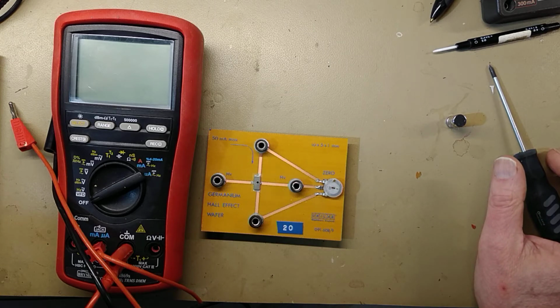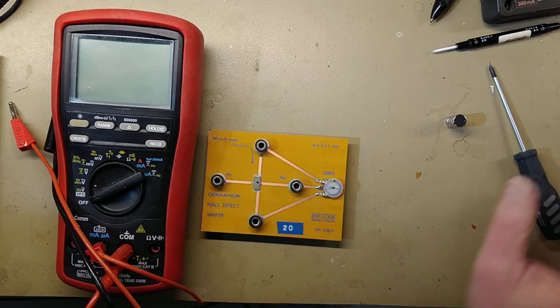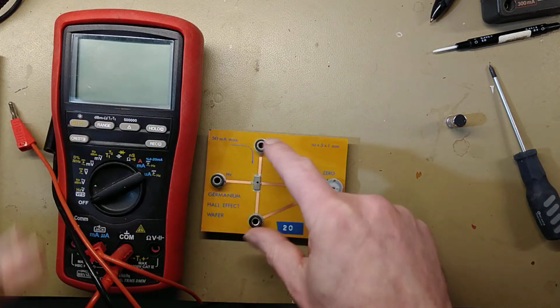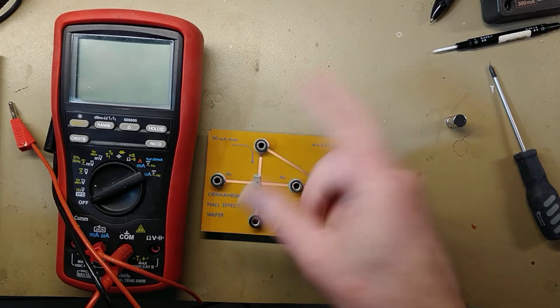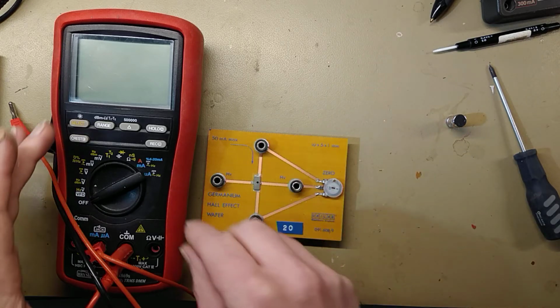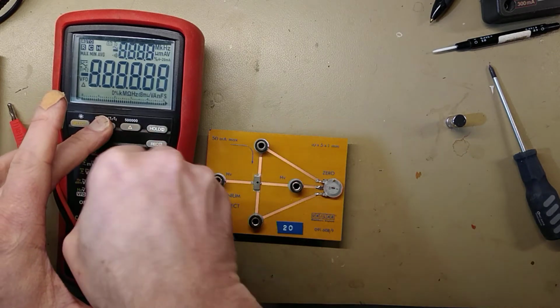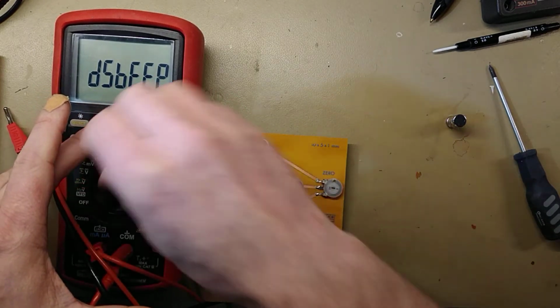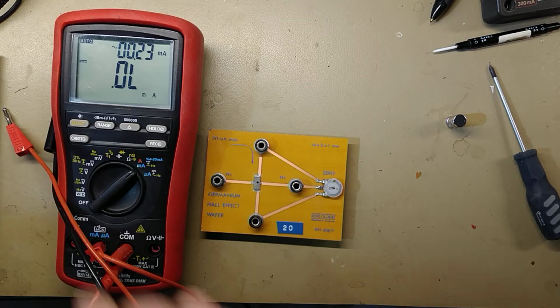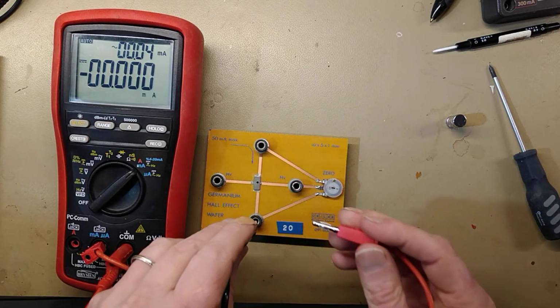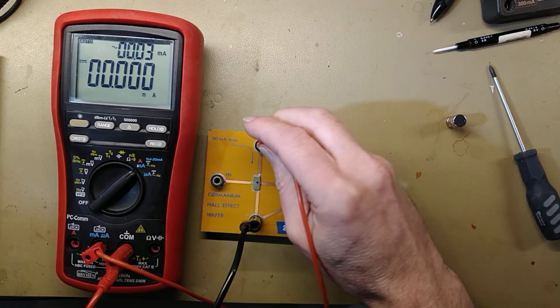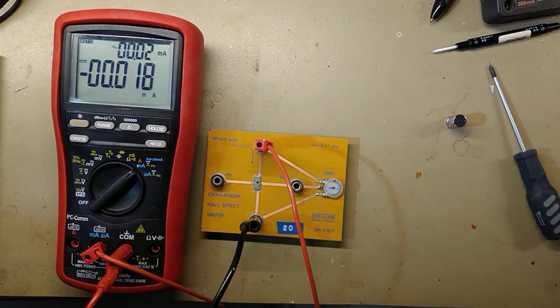So instead we just connect this and see what we can get. First I will measure the current across here, so we get to say about 30 milliamps. So I turn on my meter, we'll put that to milliamps, and let's connect this here. So now we have basically very little current. And I will turn up my power device.